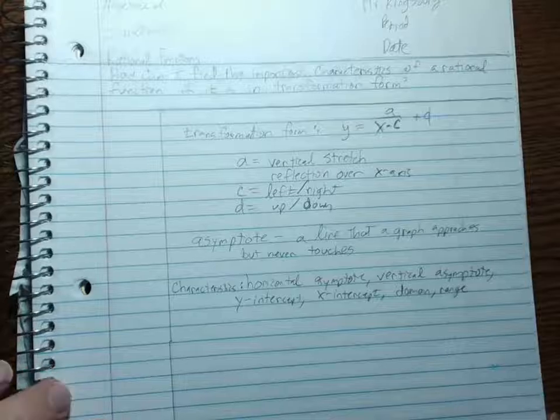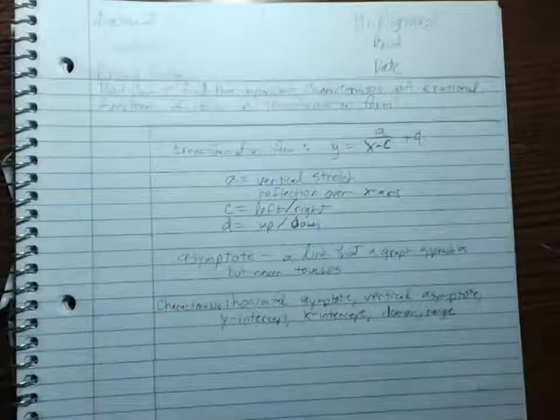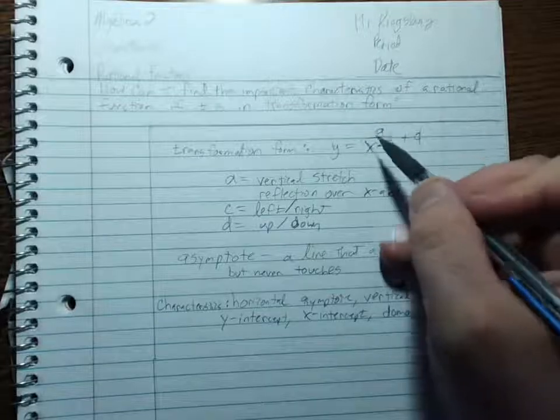So let me just see if I can't help you out here. Just a couple other things that we should add on here. This is really what I was leading up to. When it's in transformation form, a is really not going to be that important. I don't know. Maybe. Probably not.